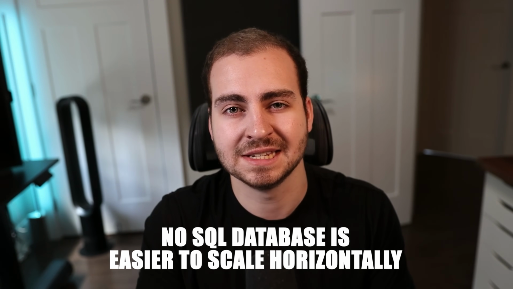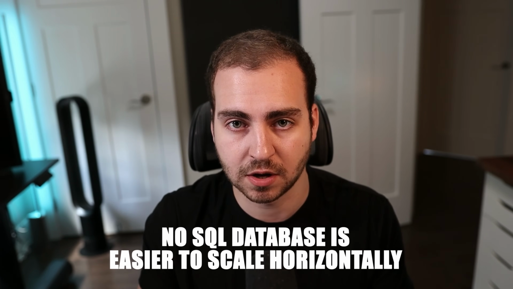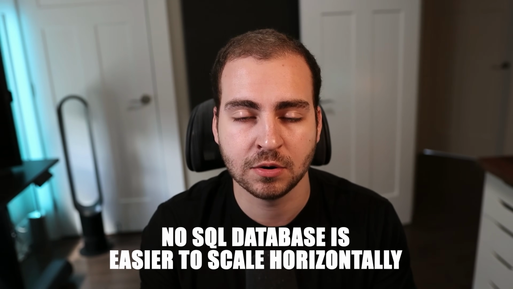The reason why I'm recommending this is that a NoSQL database is typically easier to scale horizontally, meaning you can actually shard it out onto multiple different machines. If you go look at something like MongoDB, you can see how they do all of their scaling there. And it's good when you're working really quickly and when your data schema is changing very fast and frequently.